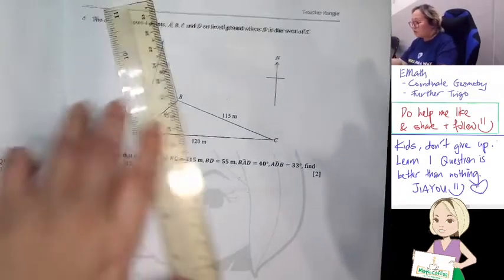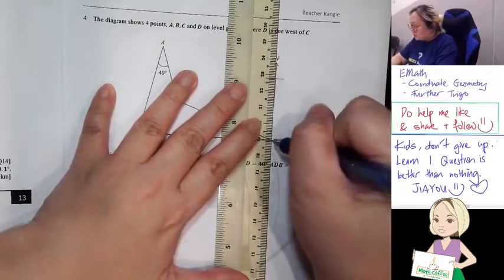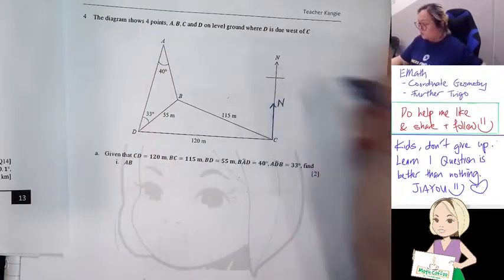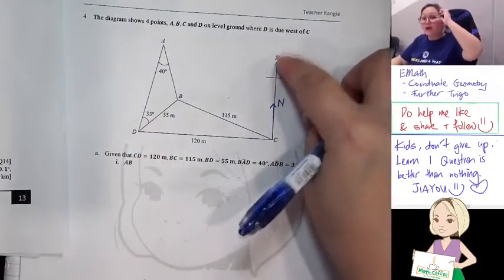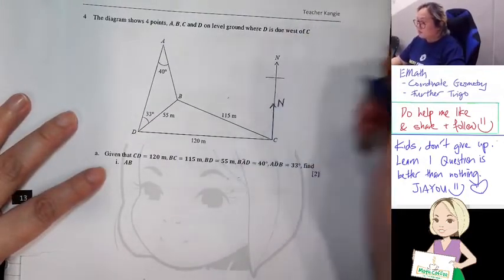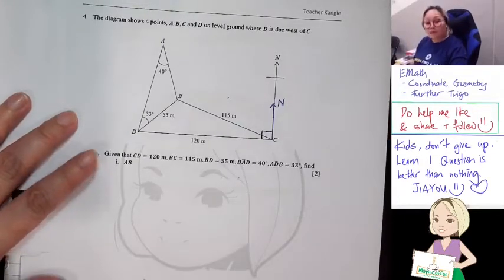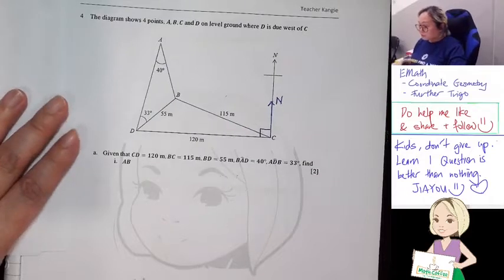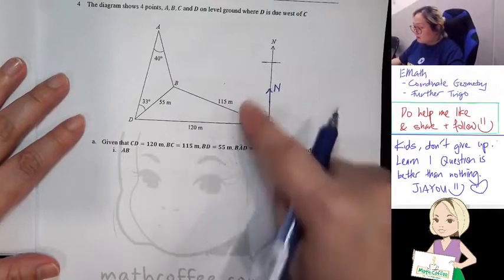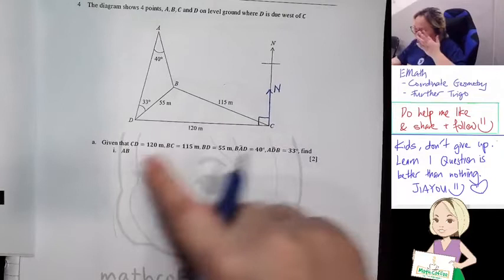So you can already put, just now this one can extend, so you can actually put this one, this is north. Follow the direction that they give you. They say D is due west. West means that they are trying to tell you this is 90 degrees. Understand? Okay, let's move on. Given that CD is 120, 115, 55, 40, 33, all information given, written already. Next, they want to find AB.